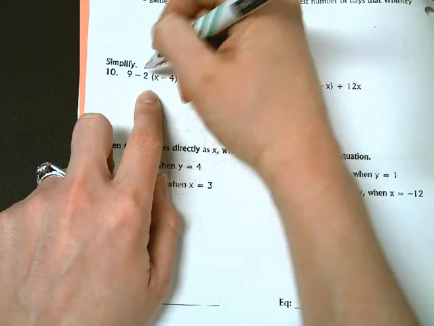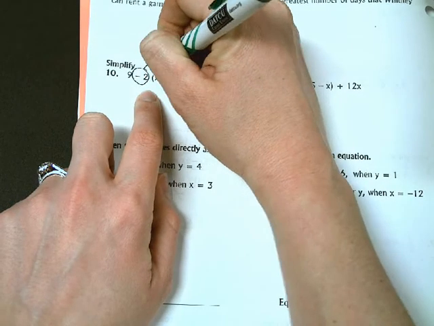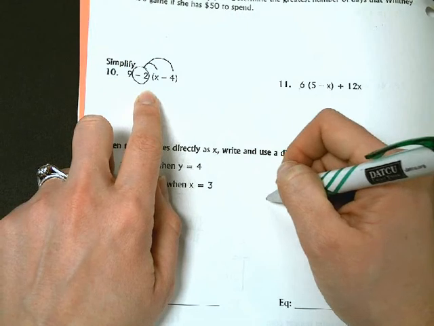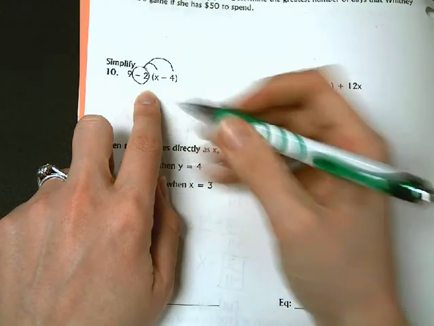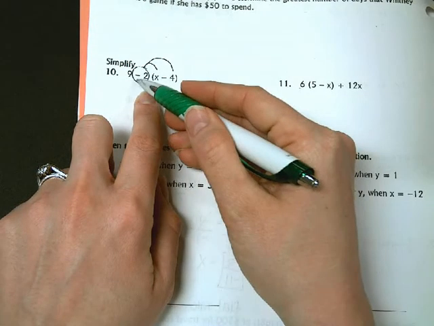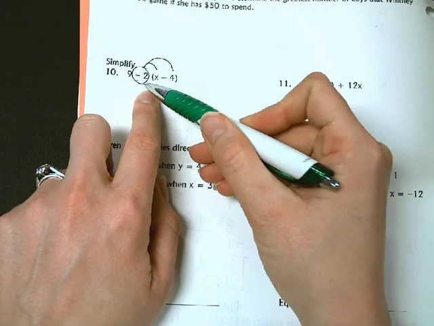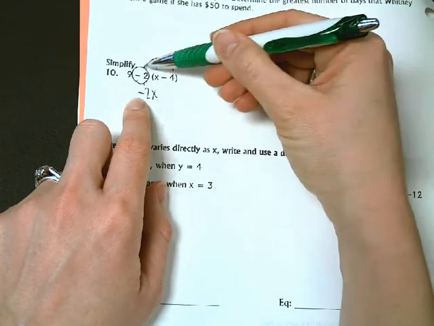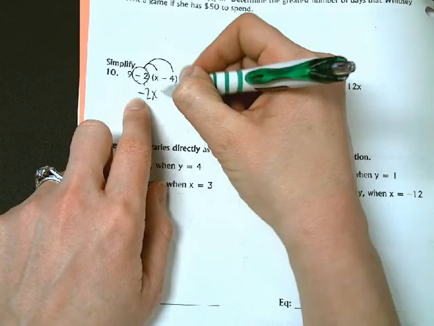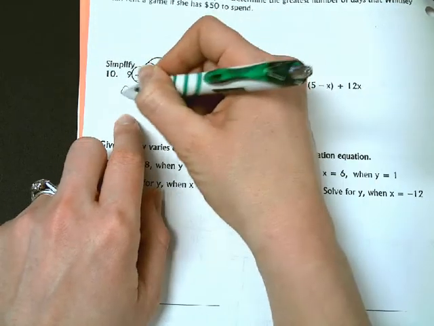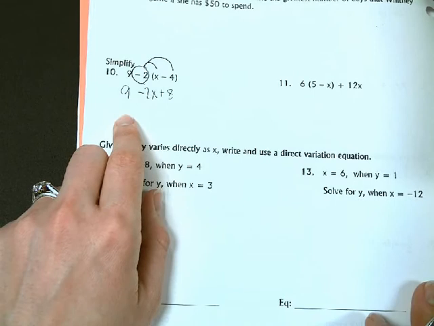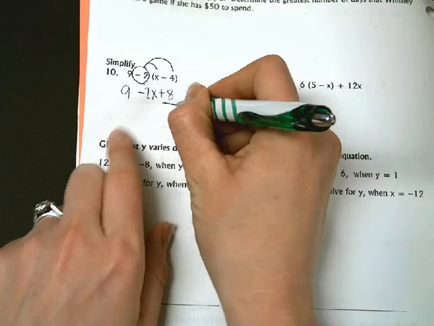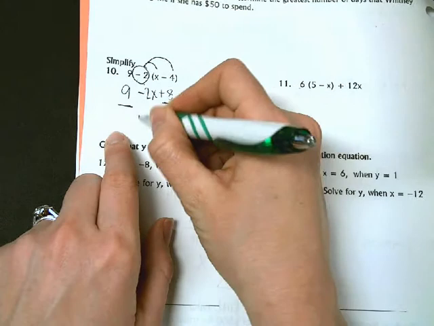Negative 2 times x is a negative 2x. Negative 2 times negative 4 is positive 8. So you've got 9 minus 2x plus 8. Then you would combine your whole numbers. 9 plus 8 is 17. So you've got 17 minus 2x. We talked today about how you could write that as 17 minus 2x or negative 2x plus 17, and those are the same thing.